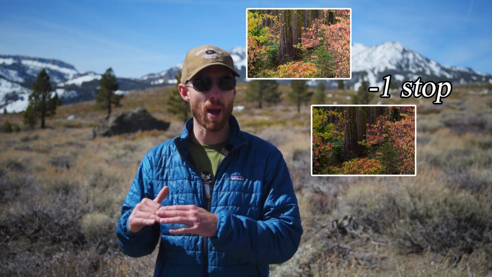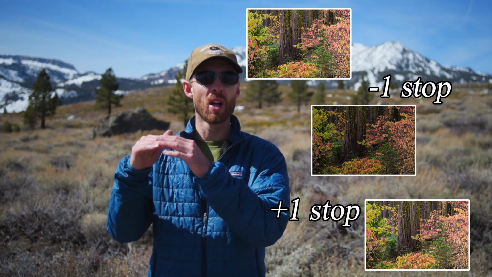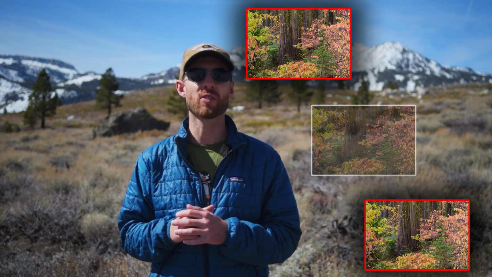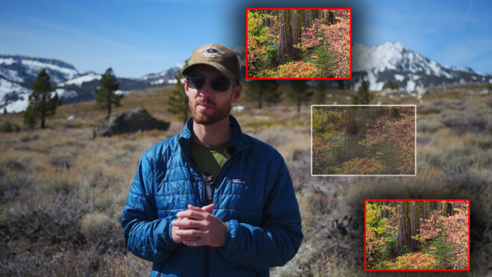In the first part of this lesson, we learned what a stop is and how to use shutter speed to adjust our exposure by any arbitrary number of stops. Then in the second part of the lesson, we learned how to use aperture and ISO to do the exact same thing. We also learned that no matter which setting you're changing, a stop is a stop is a stop, which means that if you use your shutter speed to darken your photo by a stop, then use your aperture to brighten your photo by a stop, those two images will have the exact same exposure. However, they'll have completely different settings.